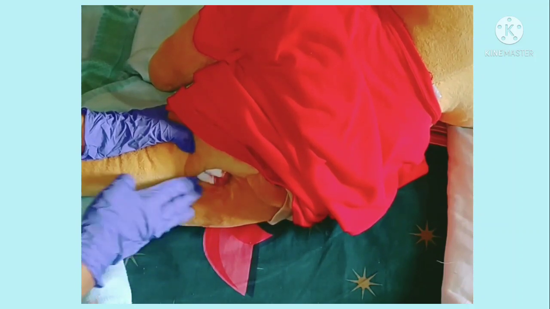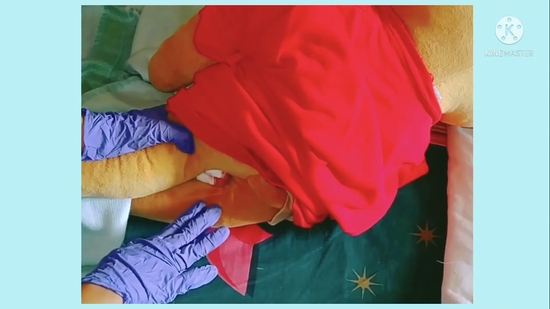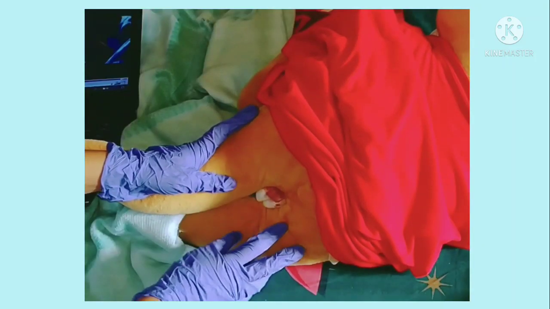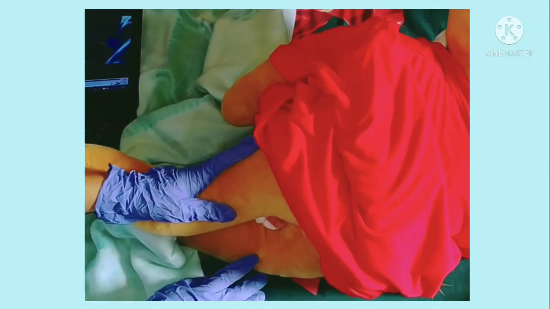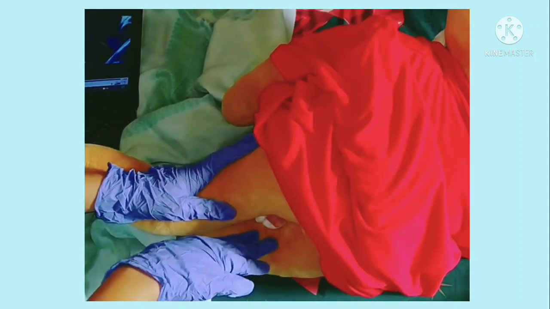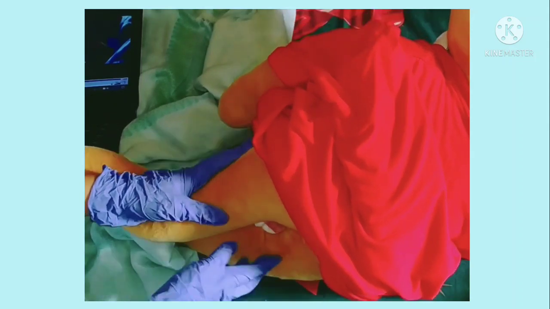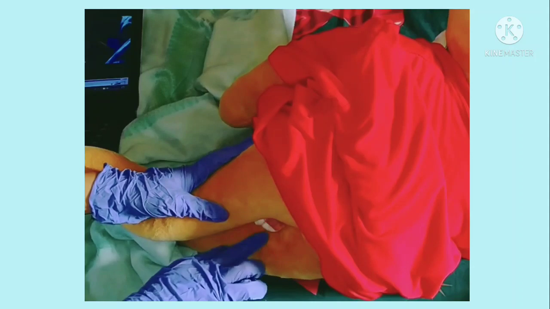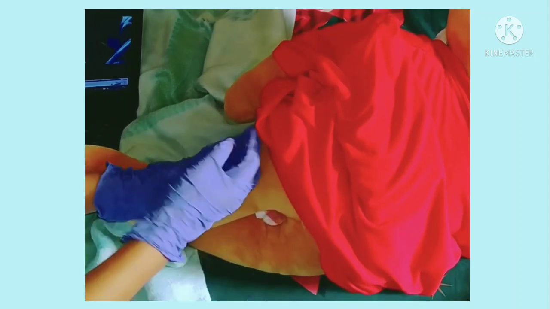Lastly, I will check the rectal area for hemorrhoids. I will note the color and the amount of hemorrhoids present. In this case, the hemorrhoids are a dark red color and there are 5 hemorrhoids present. As I've just touched the pad and perineal area, I will remove my gloves and wash my hands.